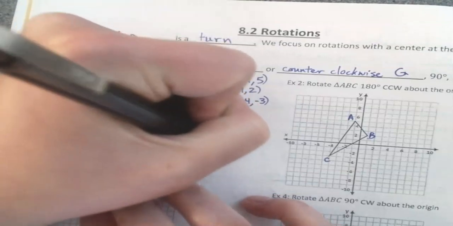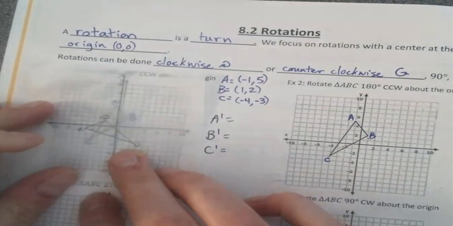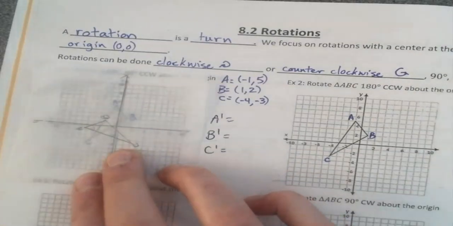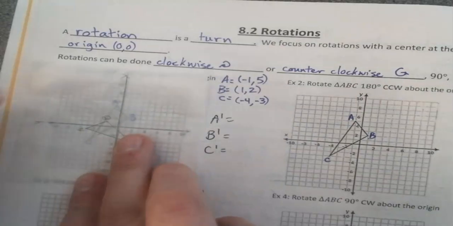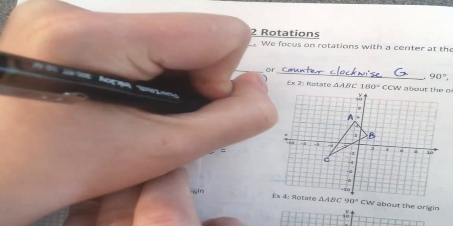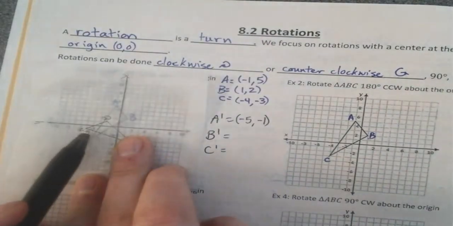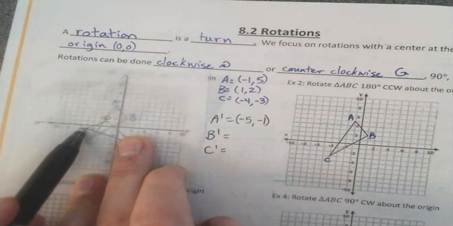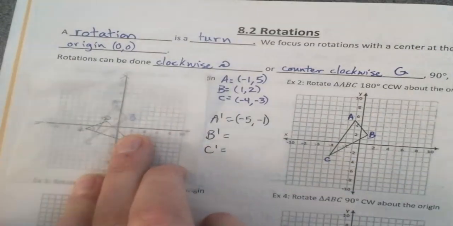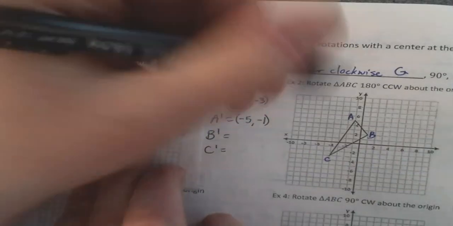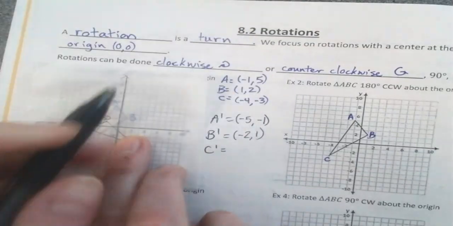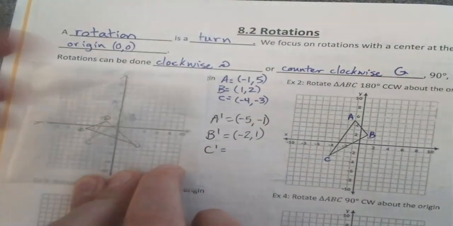So what we then do is figure out what our A prime, B prime, and C prime is. And if you remember, yesterday we talked about the pre-image, which is the original figure, and then the image. These are your image. Your A prime, B prime, and C prime is your image. So -5, -1 would be your A, because you're just looking at this like a normal graph. I know this is your y-axis before you rotated it, but now you're just looking at a normal graph. B is -2, 1, and C is at 3, -4.